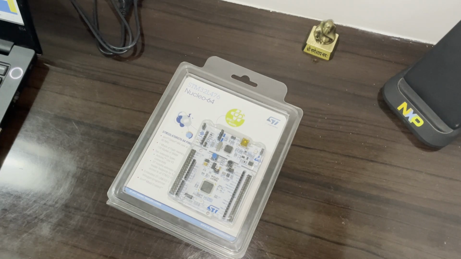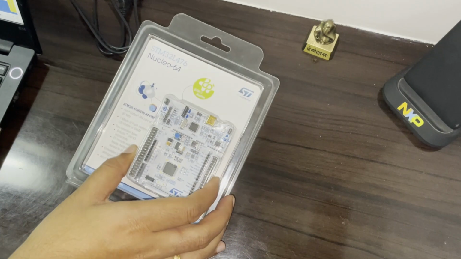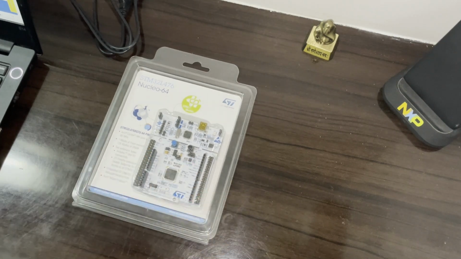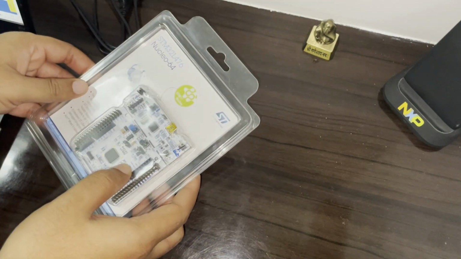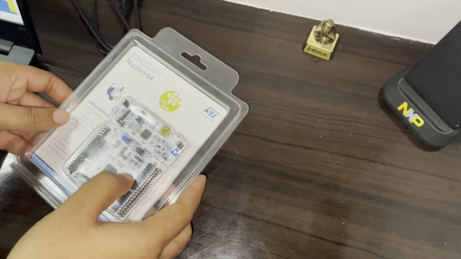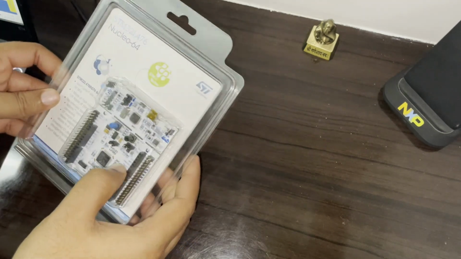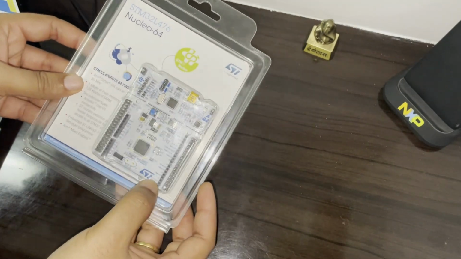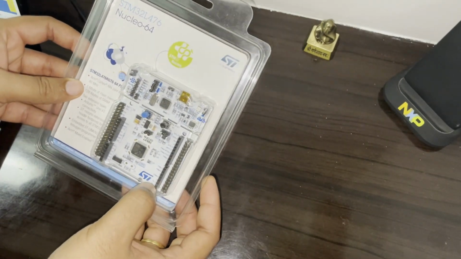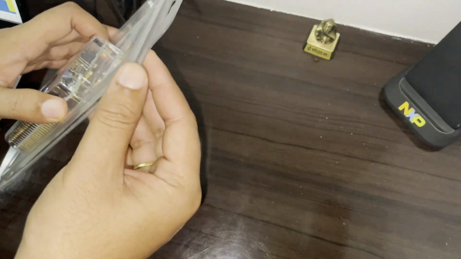So today we are going to explore Nucleo-64 from ST. We'll start with the hardware components, whatever is there on the board. Then we'll write a small program to start with. So this is the board we have from ST Microelectronics. Let us open it.